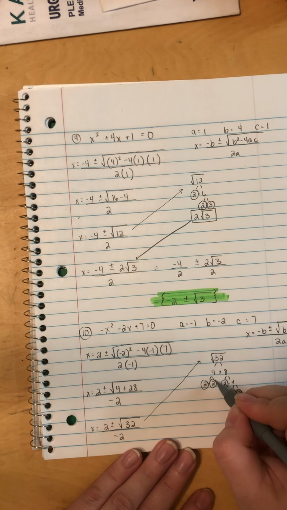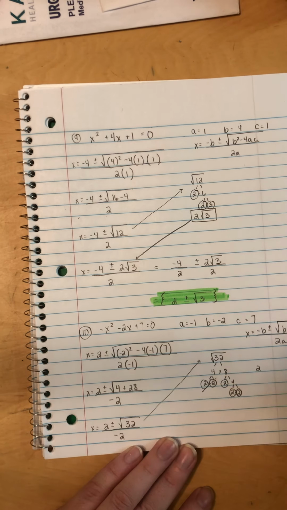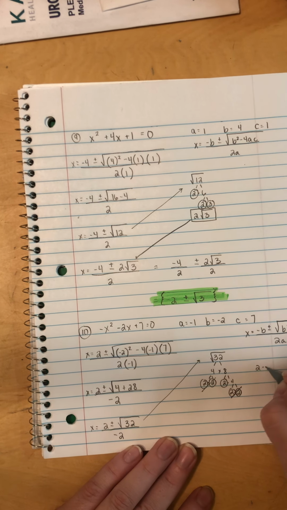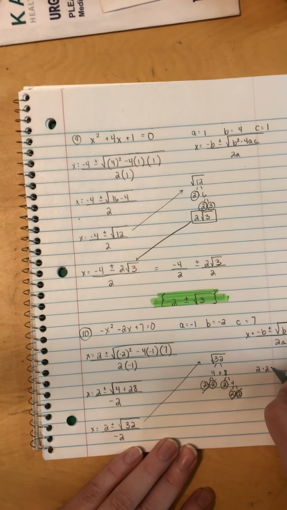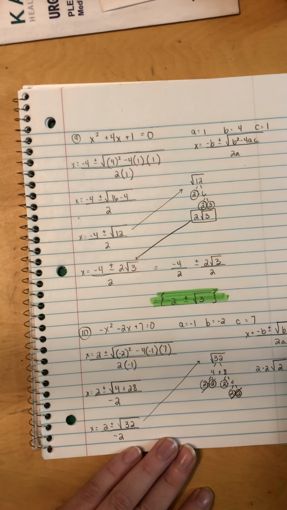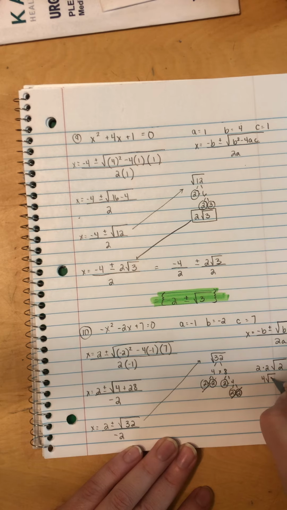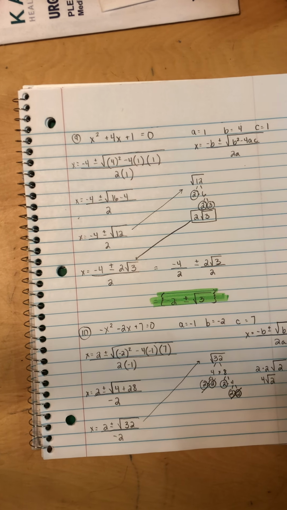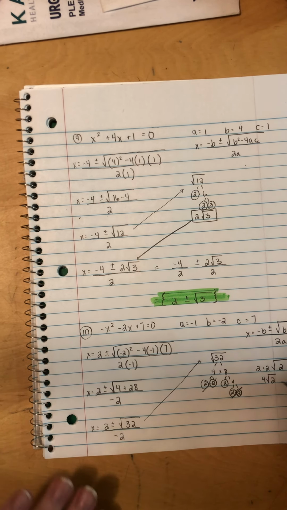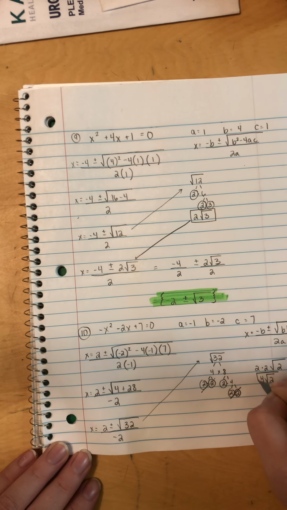Pull out your doubles. So double 2, another double 2, and then I have 1, 2 left over. Goes back under the square root or the radical, so 2 times 2 is 4, square root 2. Okay, so this is my answer for square root of 2. Perfect. So I'm going to put this back in.